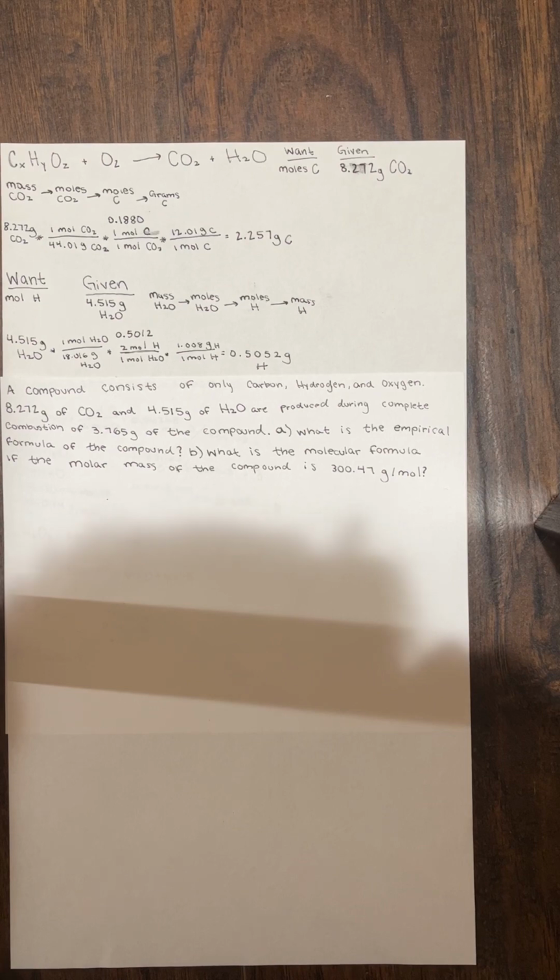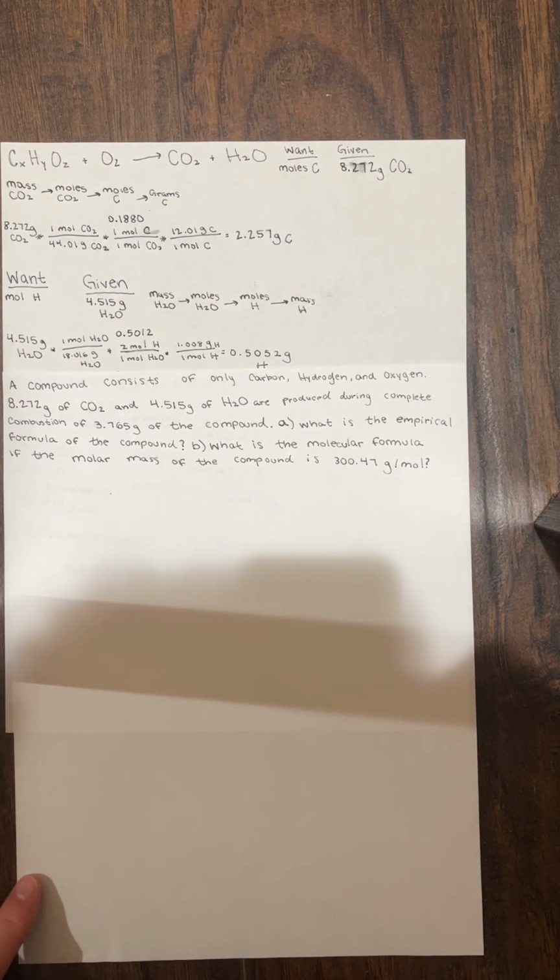And then again, I'm going to use my molar ratio to find the number of moles I have. So that is going to be 2 moles of hydrogen per 1 mole of H2O. And yet again, I have my number of moles labeled above, which will come in handy later. And then I'm going to multiply it by the molar mass of hydrogen to get my mass of hydrogen in the compound.